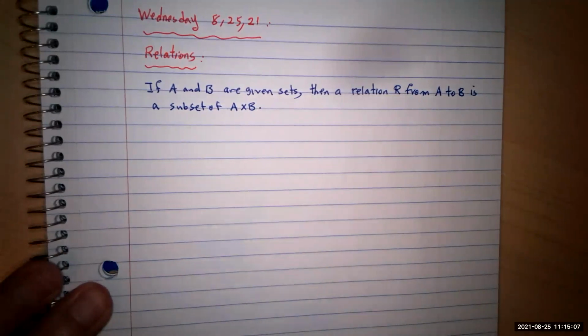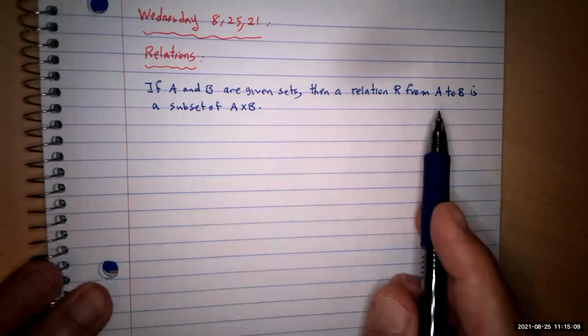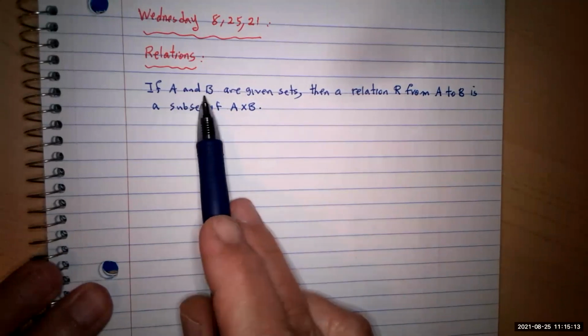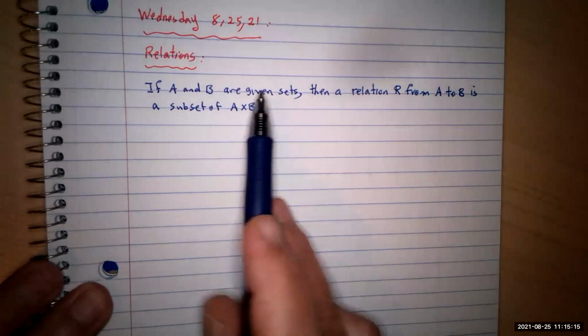In this case, if you have a relation from A to B, A is going to be called the domain of the relation, and B is going to be called the codomain.